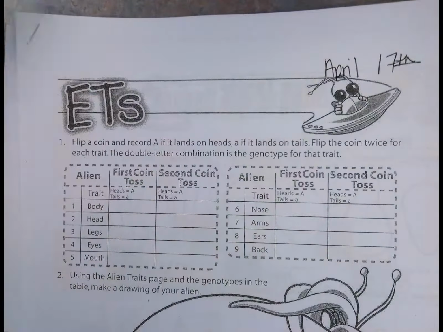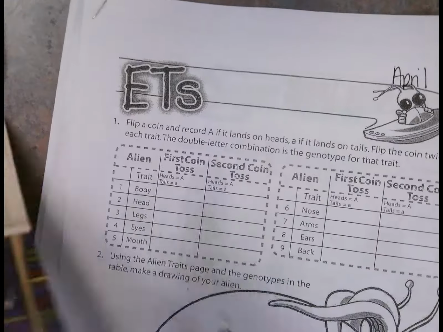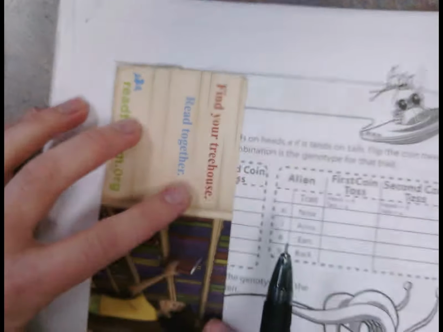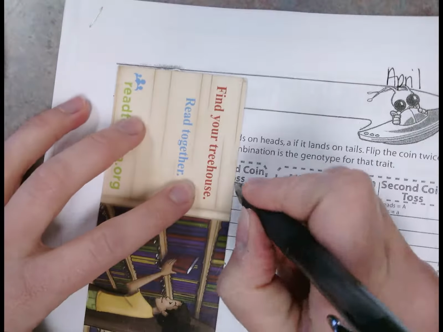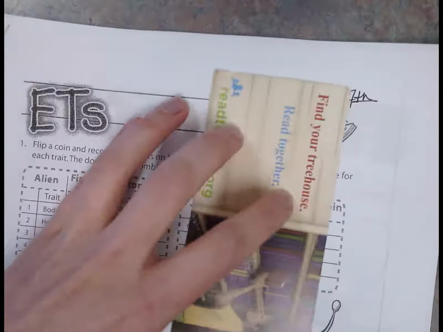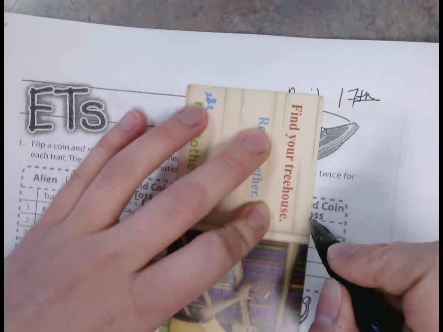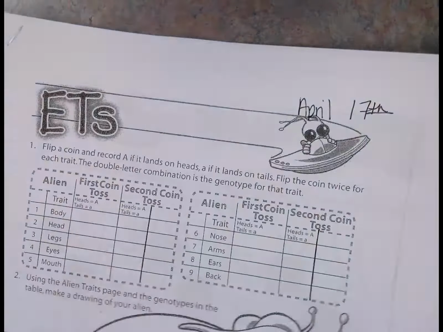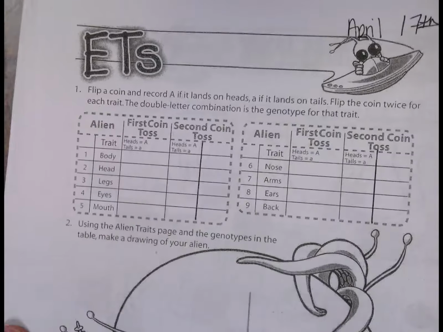What I would do right off the bat is you see that there's two columns right here. I'm going to add kind of like a third column for the actual genotype. I'm going to add it over here as well. So at the end, it looks like that. We kind of have a third column here.